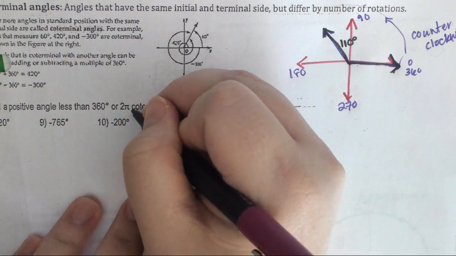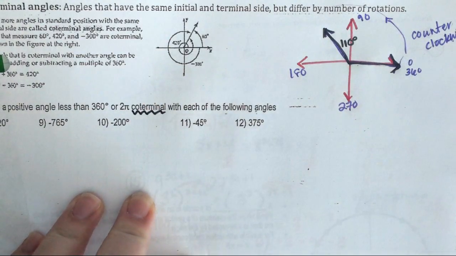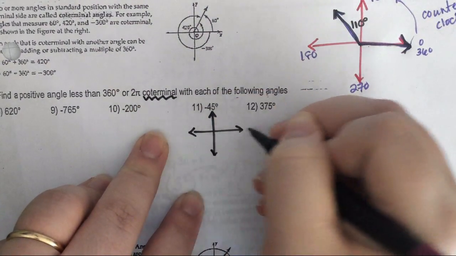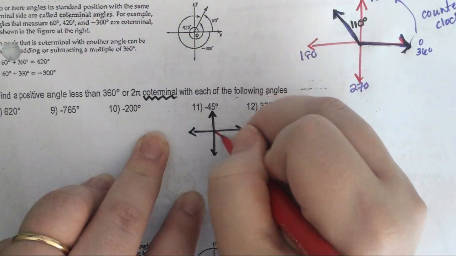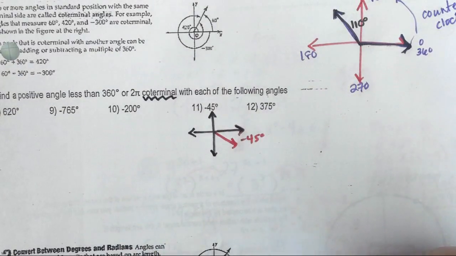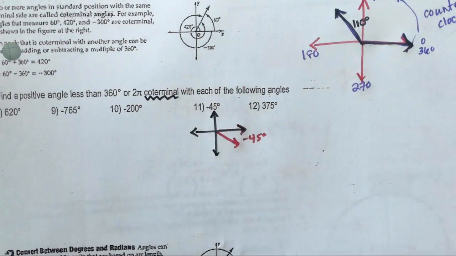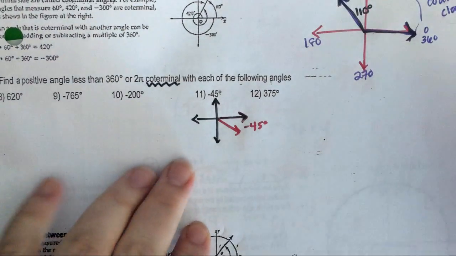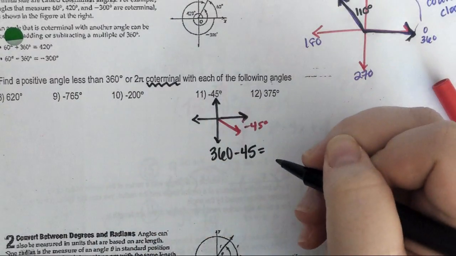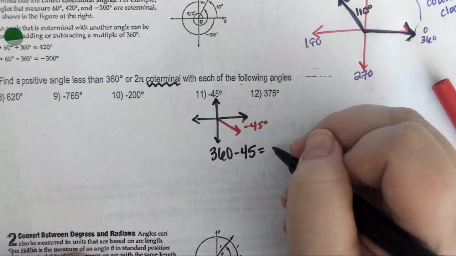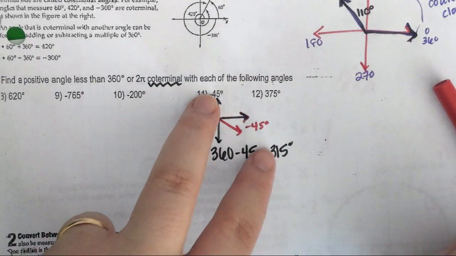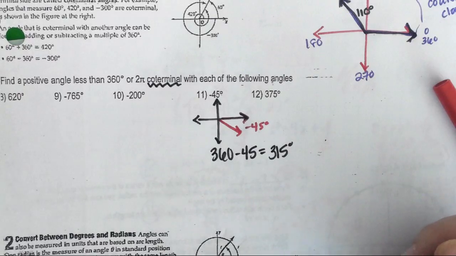So we also discussed on Friday coterminal angles. I didn't call it that then, but we discussed it. We discussed that if they asked you about going negative, let's say they went negative 45 degrees. If they went negative, that means they went clockwise. And if we want to figure out what the equivalent is going counterclockwise, we would just do 360 minus my negative number. 360 minus 45 is 315. So negative 45 degrees and 315 degrees are coterminal. They're basically equivalent. They're marking the same spot.